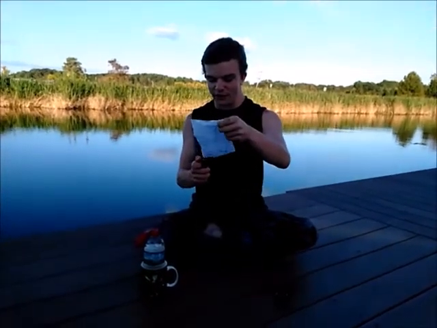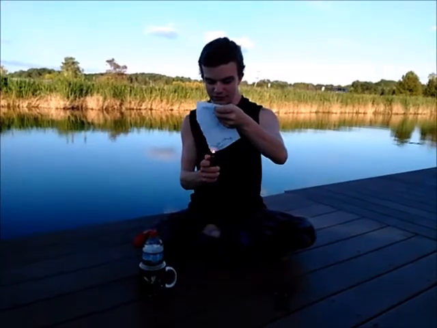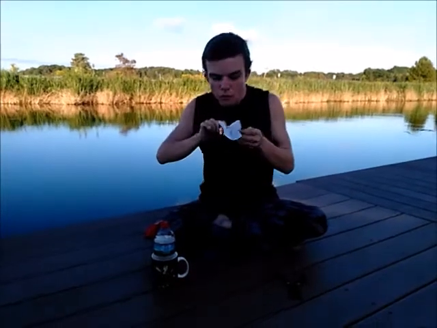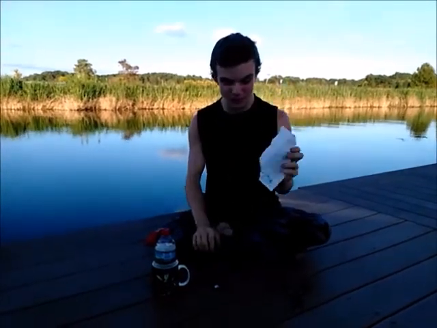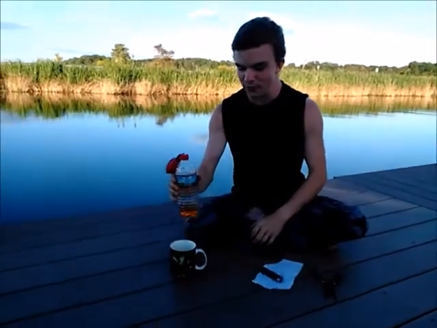Second example is lighting this piece of paper on fire. What happened is that it created carbon dioxide and carbon monoxide and other gases, which is also a chemical change.